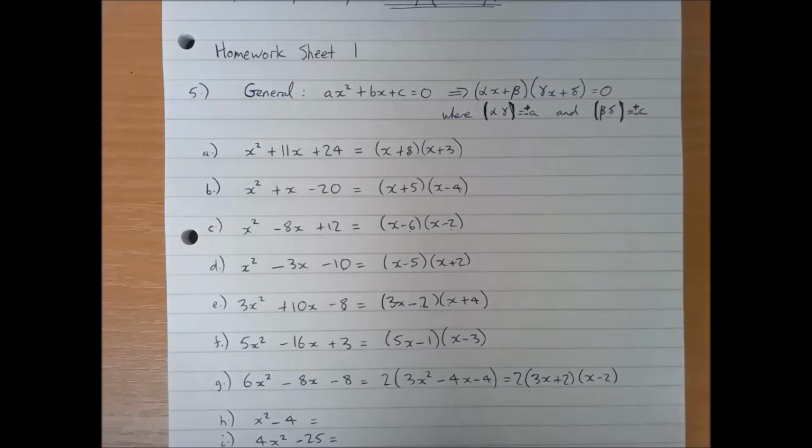H is known as the difference of two squares. It's a format where the number in front of x squared is a square number and the number on its own is a square number with a minus between them. If this constant is a square number, you can factorise into integers. If it's not a square number, you'll need to use surds. When you use difference of two squares, you get positive the square root in one bracket and negative square root in the other bracket.